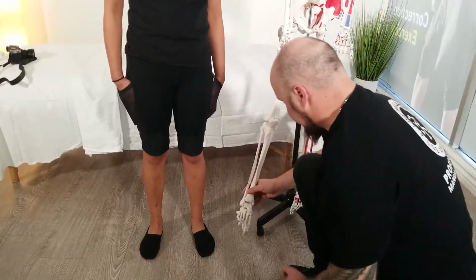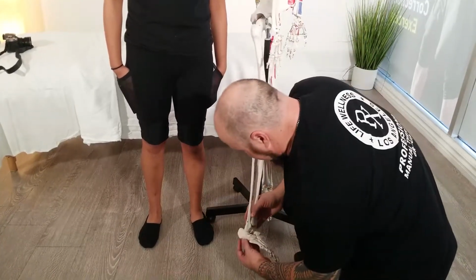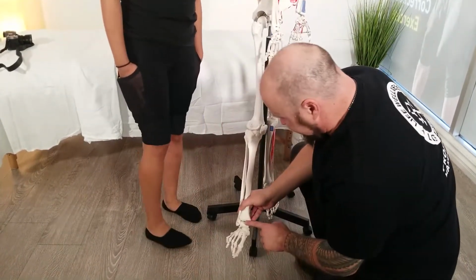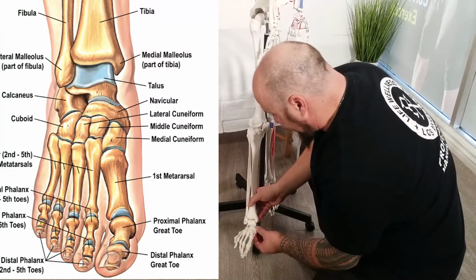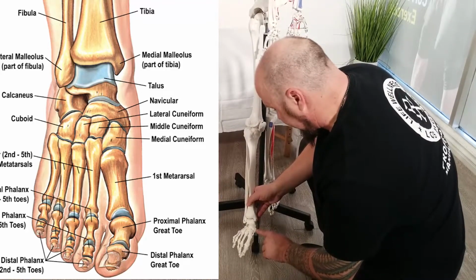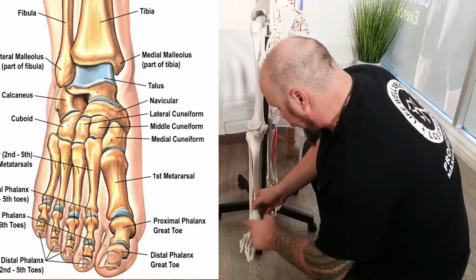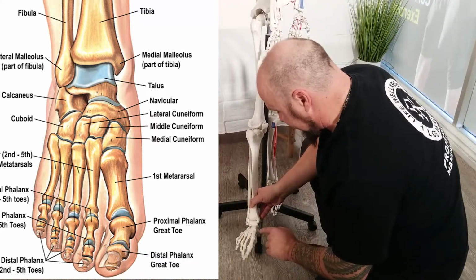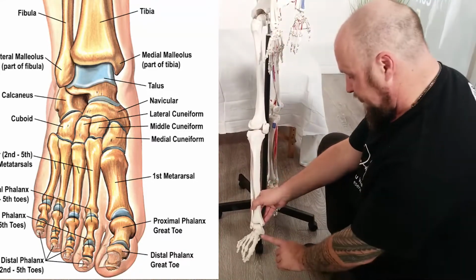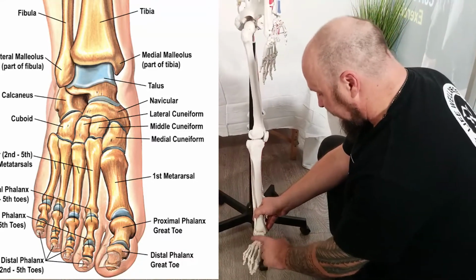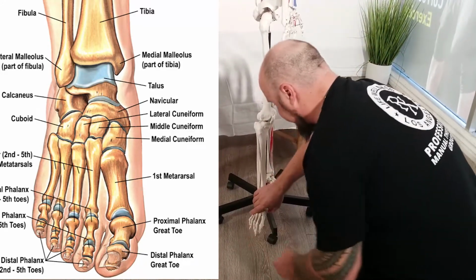You guys can see right here the structure of this foot. We have a big calcaneus bone up here. We have a talus, which is connected to the fibula and tibia. We have a cuboid bone. This is the navicular bone right in here. We're going to talk about this specifically. And we have the cuboid and calcaneus, lateral calcaneus, medial calcaneus, and middle calcaneus. Also, we have the metatarsals and phalanges.